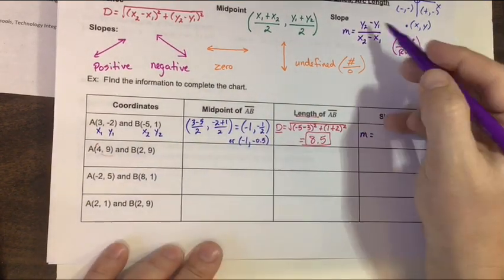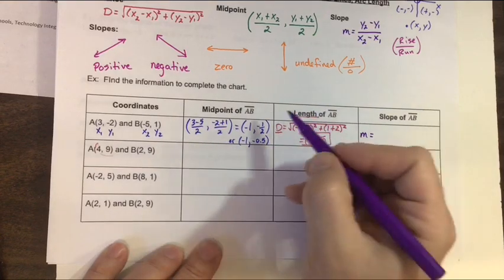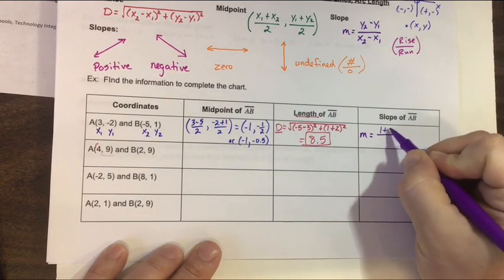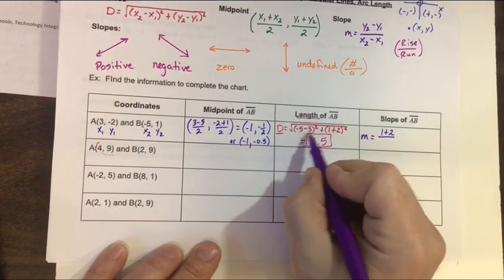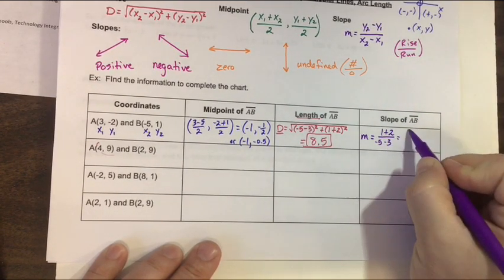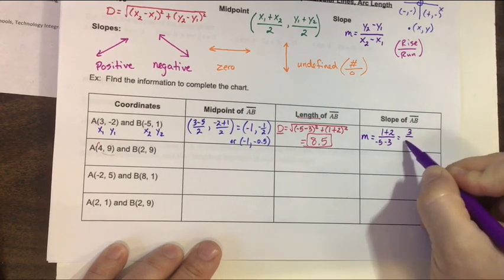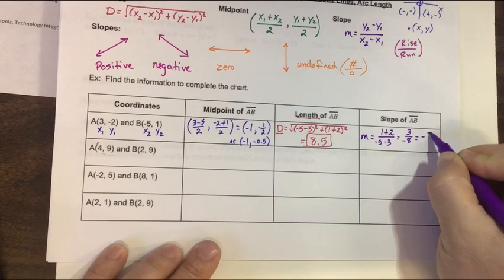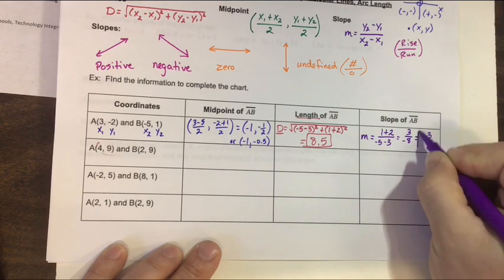So we're going to do our difference of our y values. Okay, I can still enter it like this. 1 minus negative 2 becomes 1 plus 2. And the difference of the x values. That'd be negative 5 minus 3. Well, 1 plus 2 is 3. Negative 5 minus 3 is negative 8. So we leave this as the negative fraction, negative 3/8.